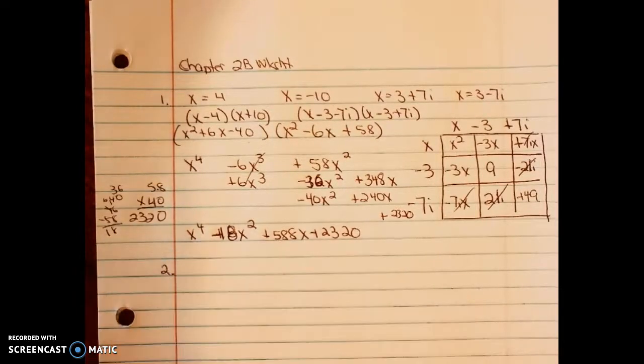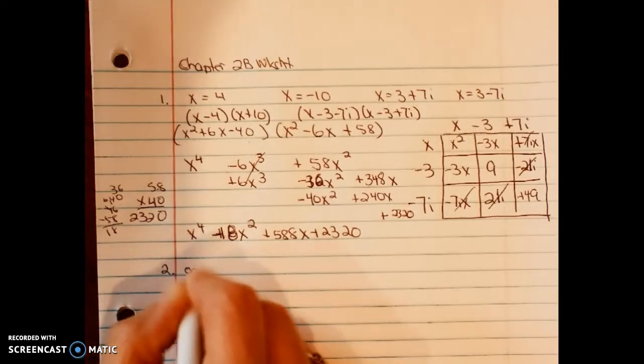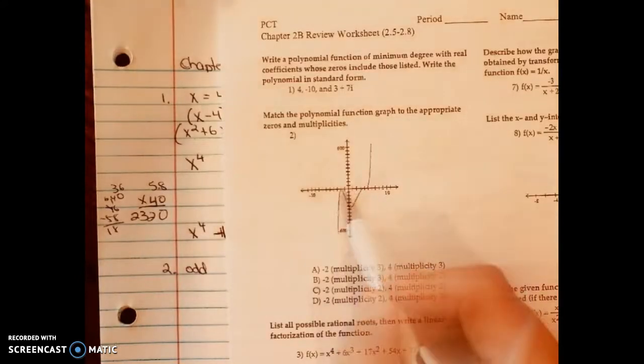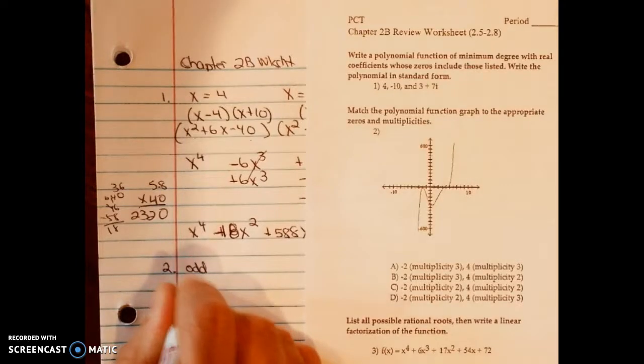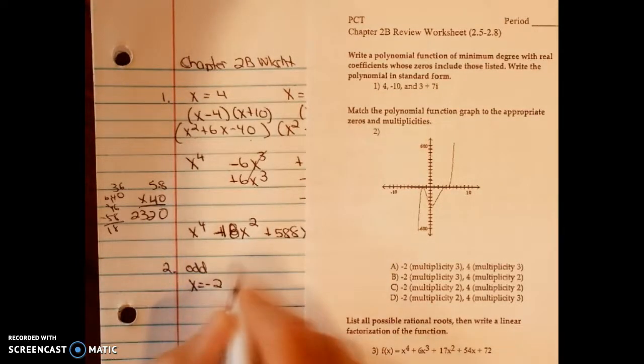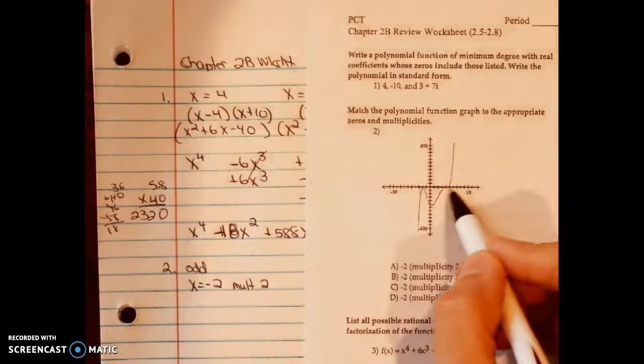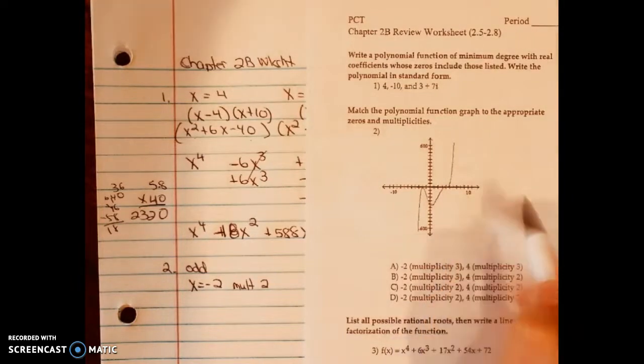They want us to match the polynomial function. First of all, I can quickly see that it has to be a degree that's odd because it has opposite end behavior. If you look at the left side of the graph, it looks like it's crossing at negative 2 and it's a bounce, so if x is equal to negative 2 and it has an even multiplicity, that would be a multiplicity of 2. We take a look at this one, 1, 2, 3, 4, 5.